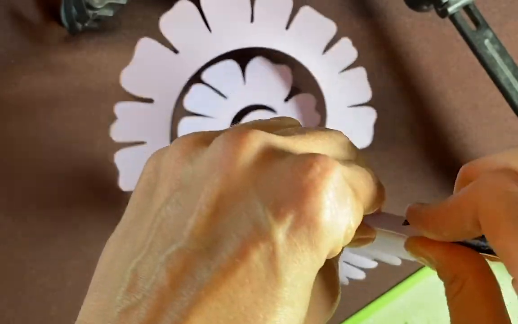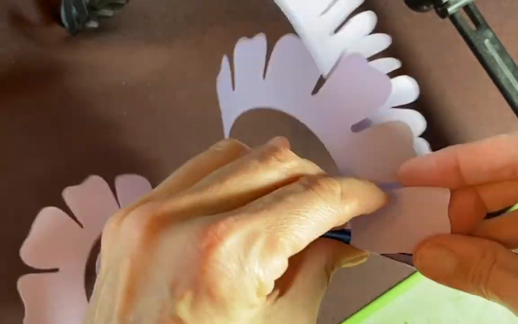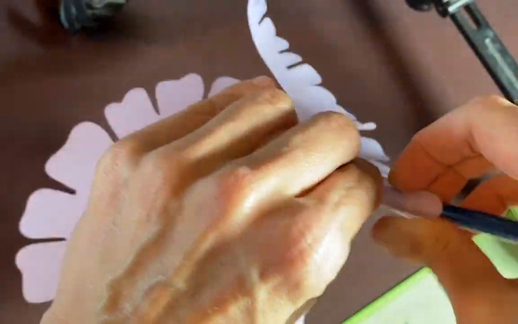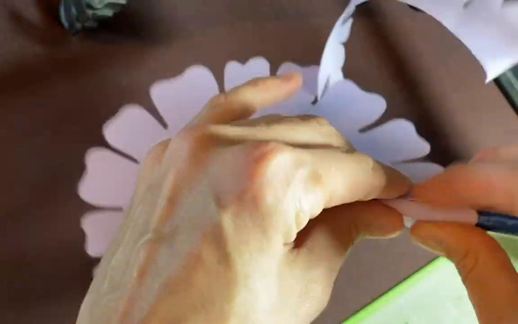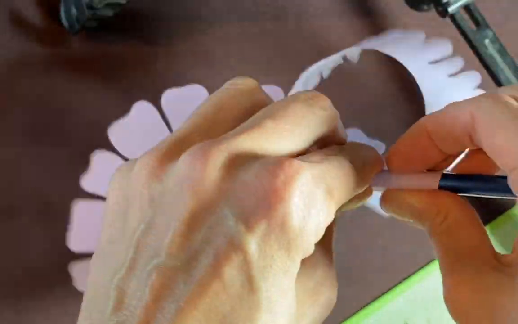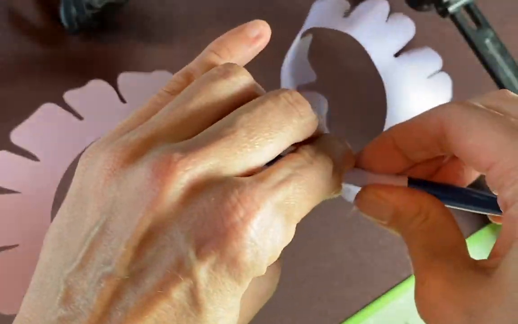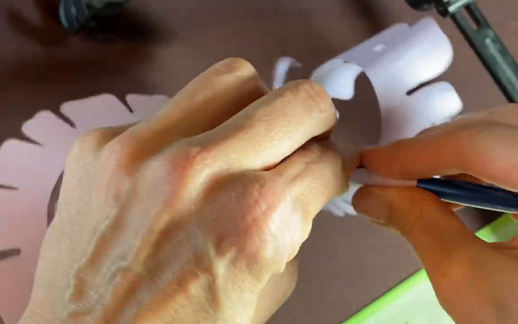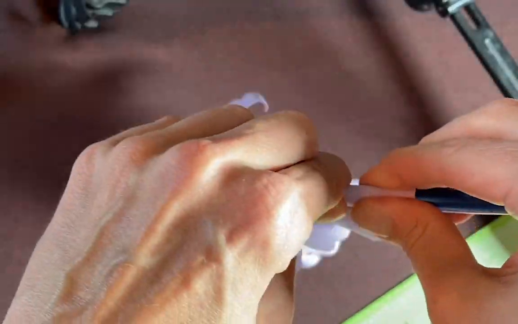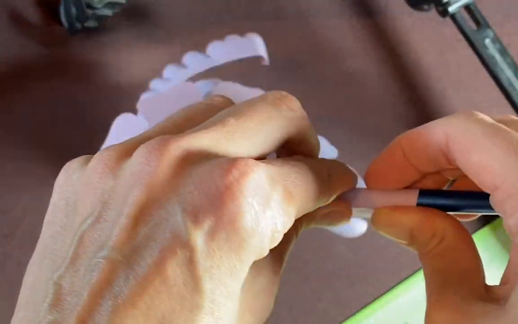I try not to bend a crease in there, just because it always wants to conform to that crease. So I like a rounded bend instead of any kind of creases. It can be hard to do that. It definitely takes practice. All right, we're just getting this all loosened up so it'll fold better here in a minute.